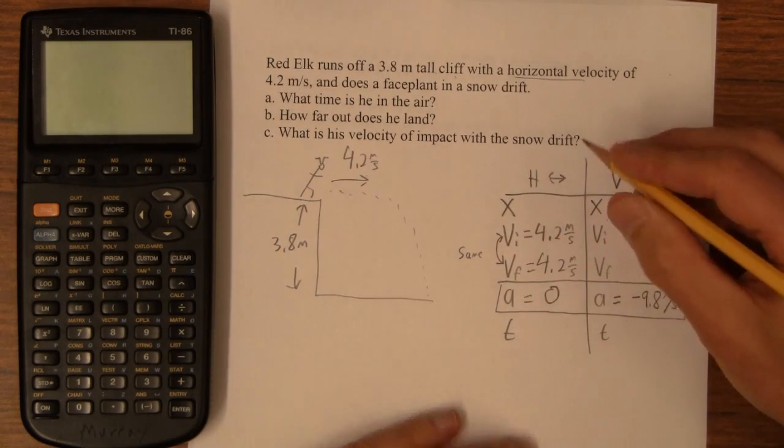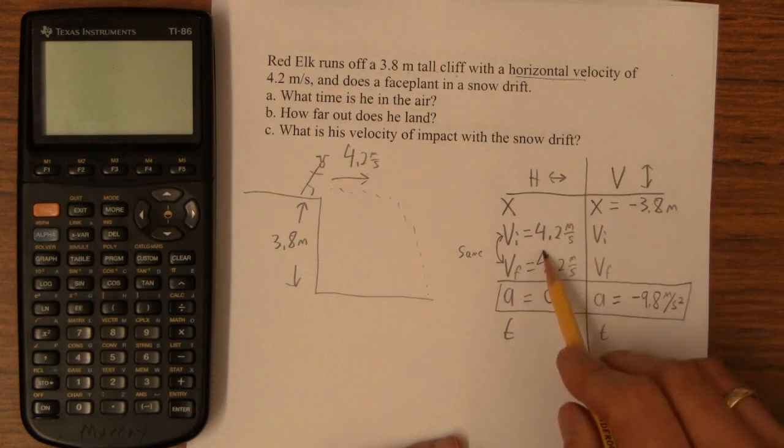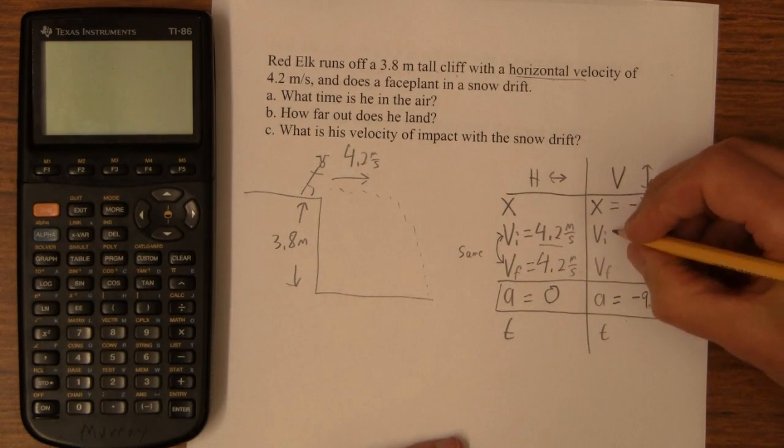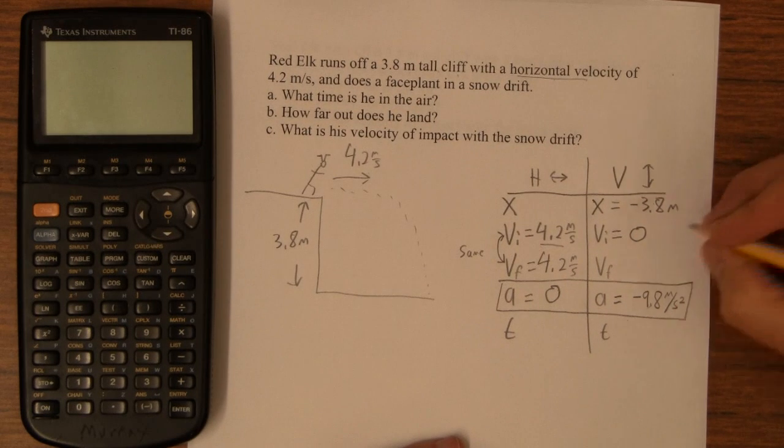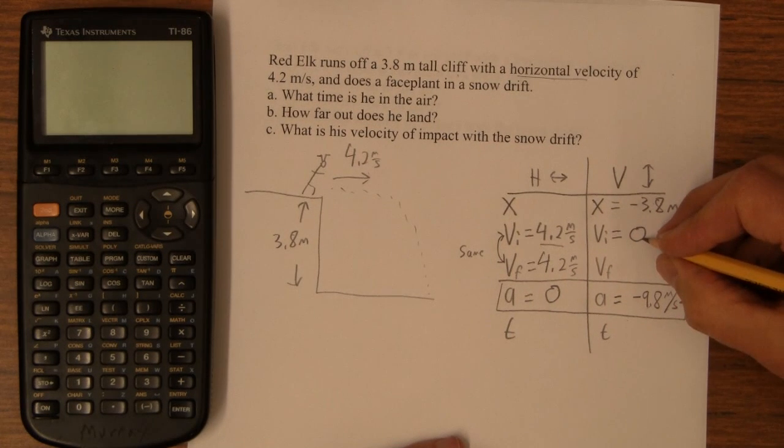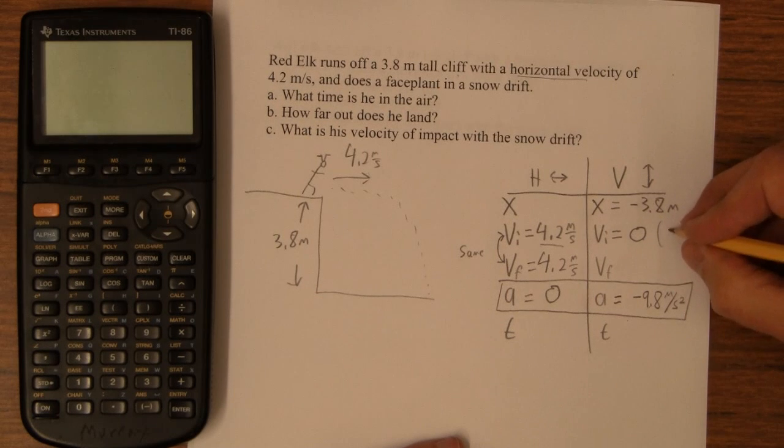And then there's one more thing with this guy. Since that velocity was purely horizontal, that means none of it was vertical. So the initial vertical velocity is 0. And this is true for any of these, I call these cliff problems.